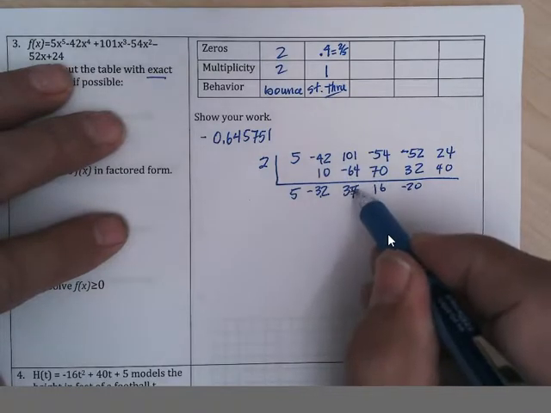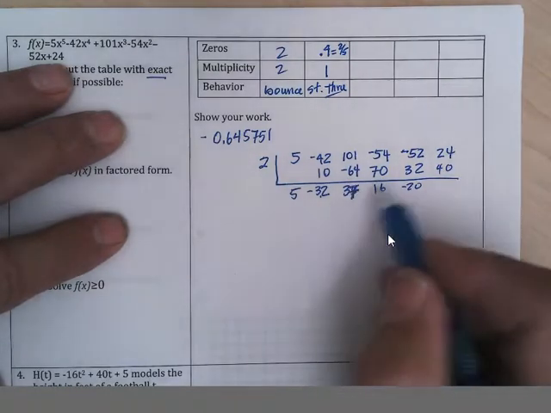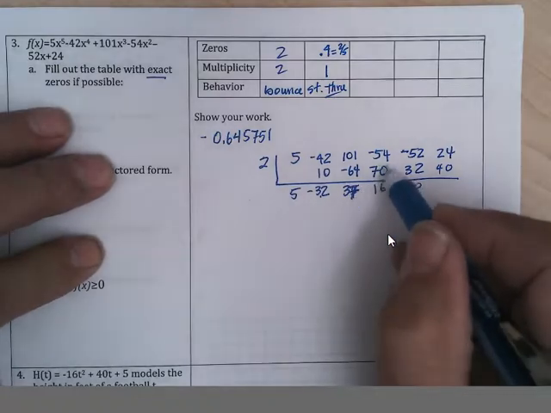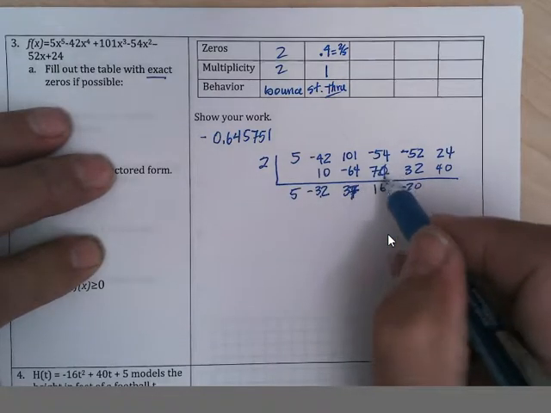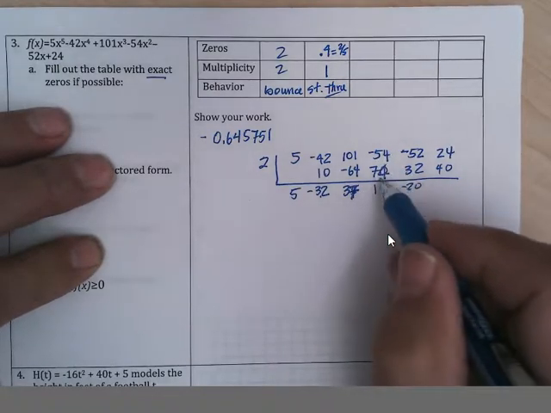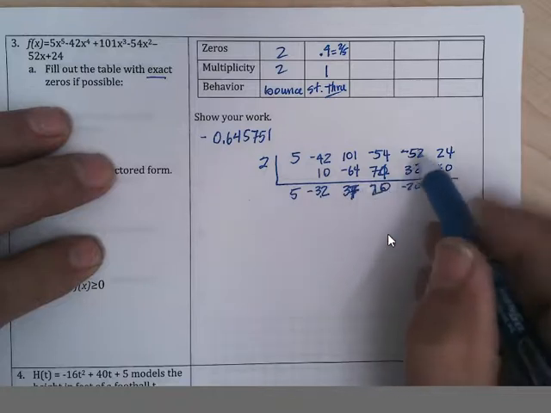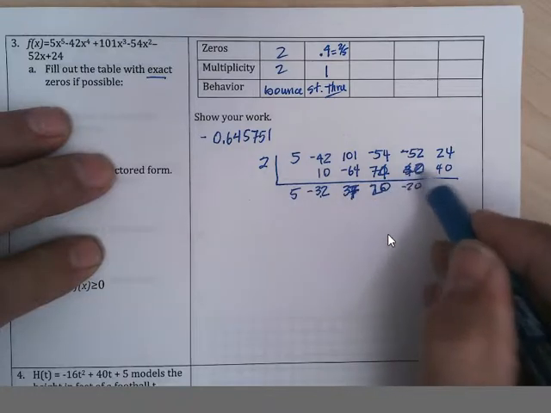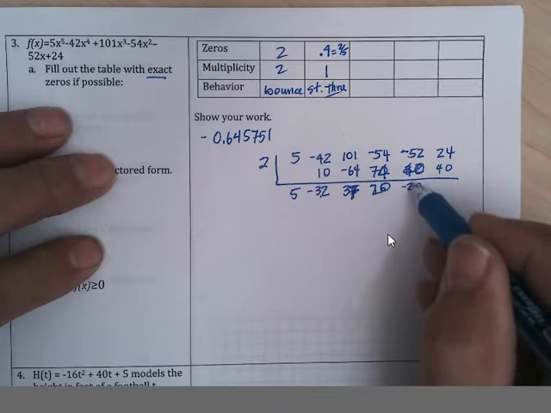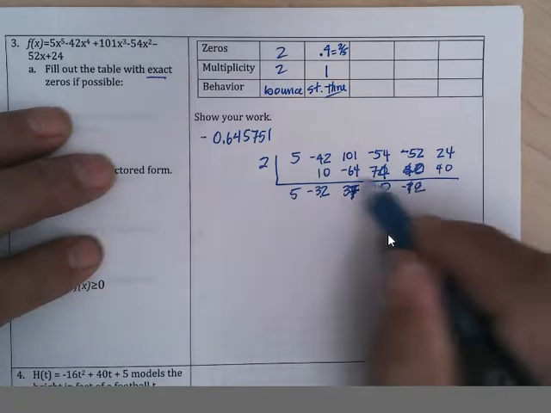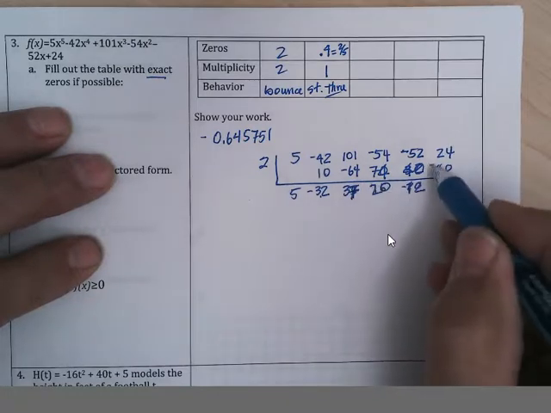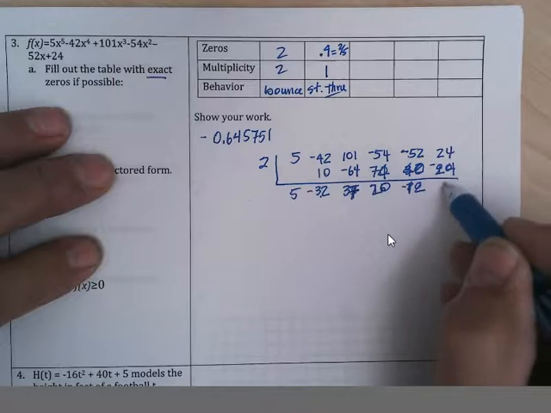There we go. 37 times 2 is 74. And so that would be 20. Times 2 is 40. And that would leave minus 12 times 2 is minus 24 and 0.